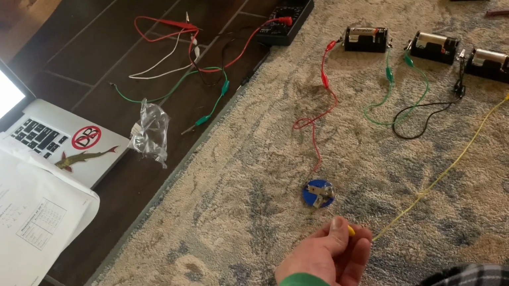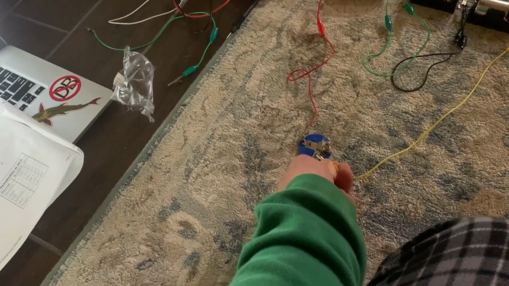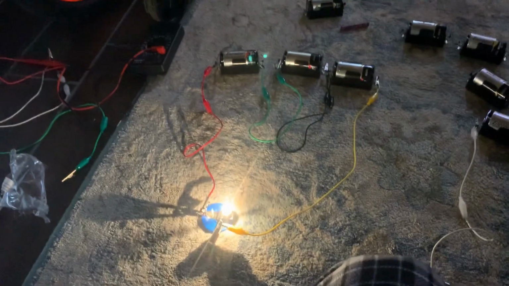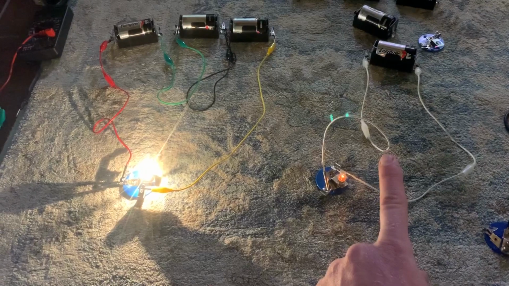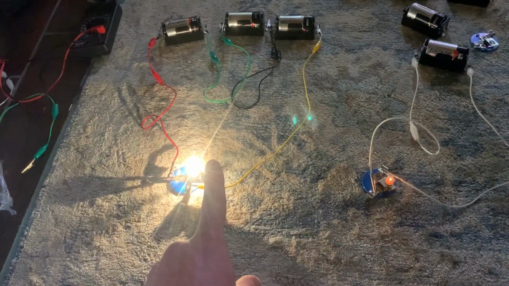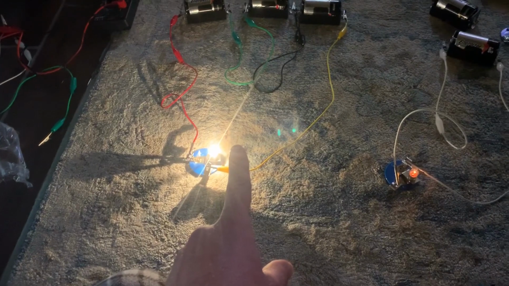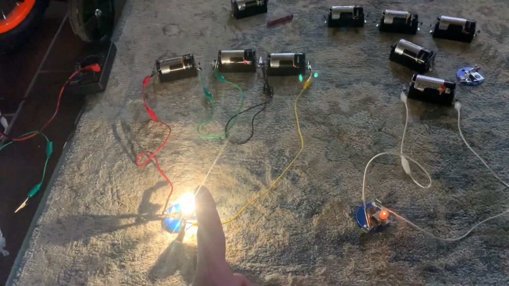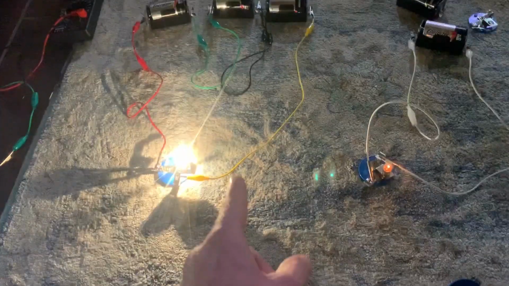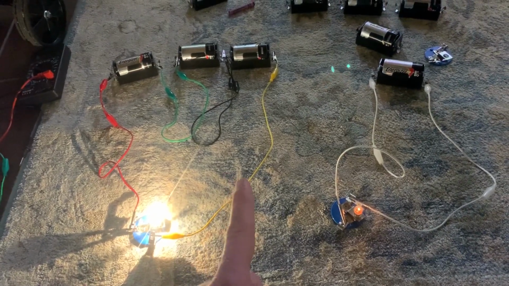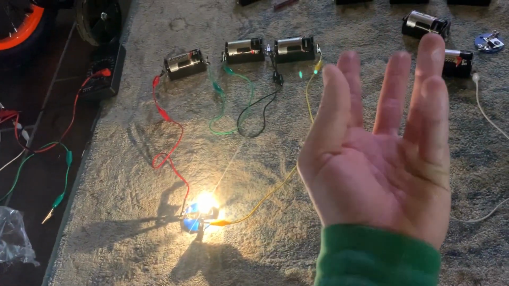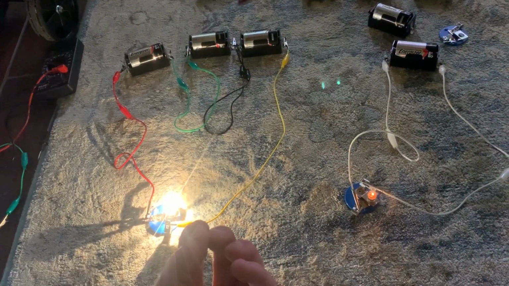Mentally think about what you think is going to happen. If we're pushing more electrons through faster, well, technically just a stronger push, we get a much brighter light bulb. So there's my two light bulbs next to each other. One, 1.45 volts. One, about 4.5 volts. So the larger the potential difference, the brighter we would see that light bulb. If we think about it, it's essentially pushing more.